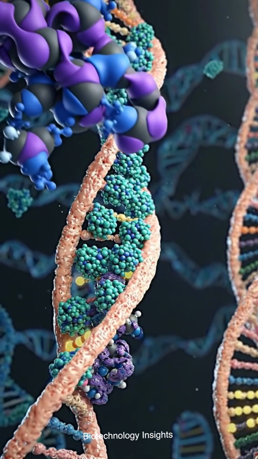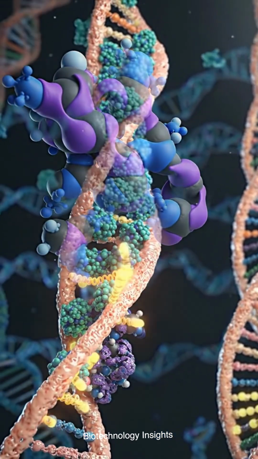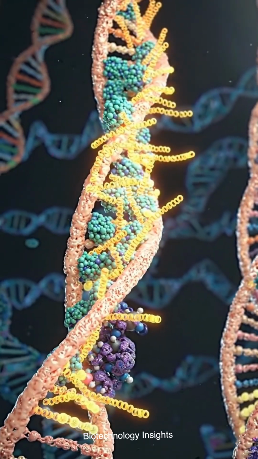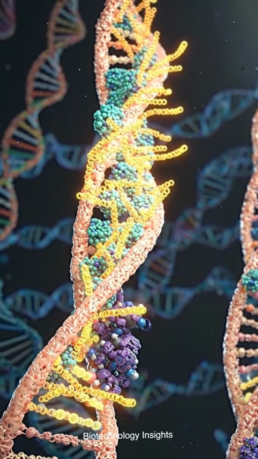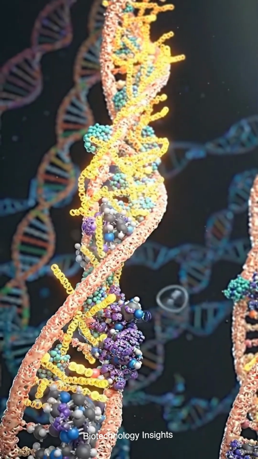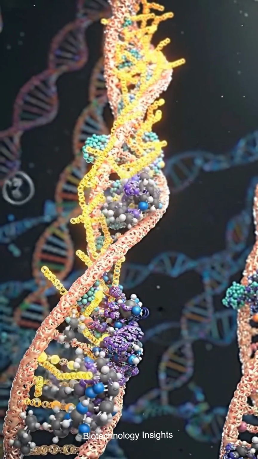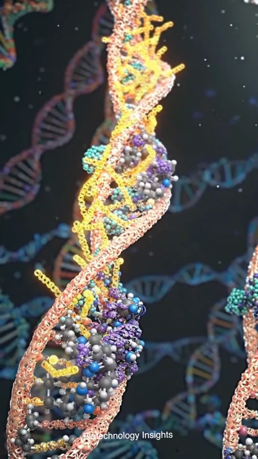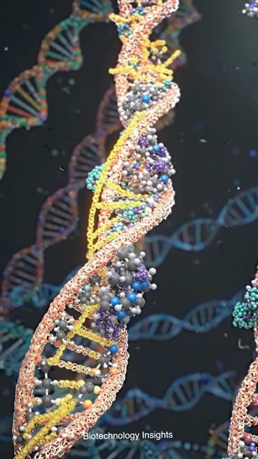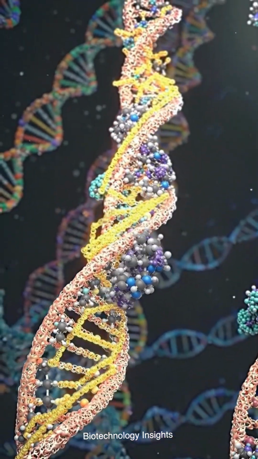Primase creates short RNA primers that provide a starting point for DNA synthesis. DNA polymerase starts building a new DNA strand by matching complementary bases. The leading strand is synthesized continuously in the same direction as fork movement. The lagging strand is built in short segments called Okazaki fragments.